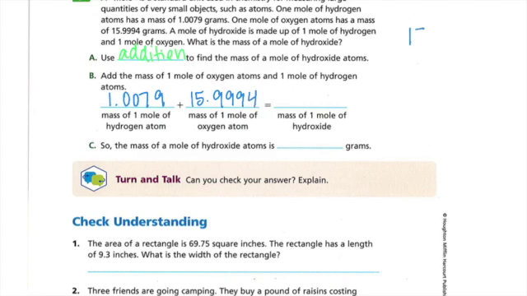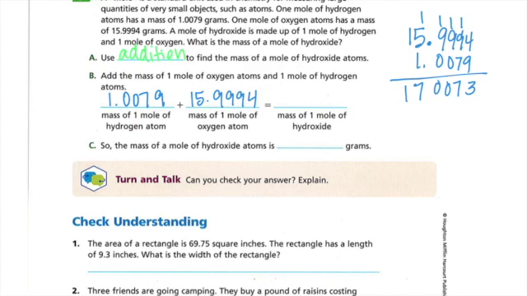Remember, when we add decimals, we line them up. And we just add them up, and then the decimal goes straight down. So it's going to be 17.0073.